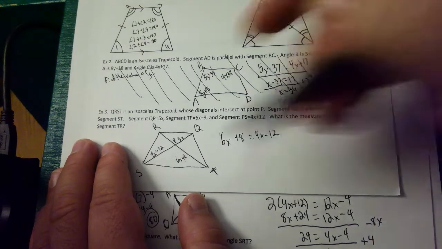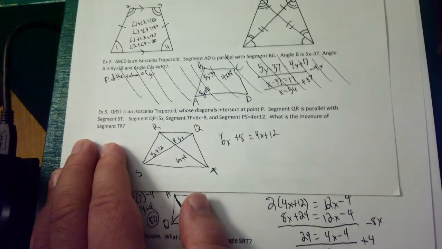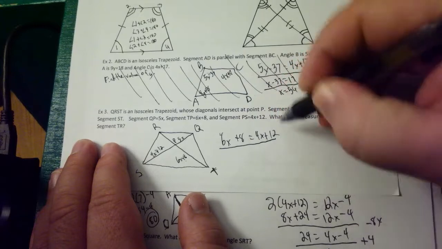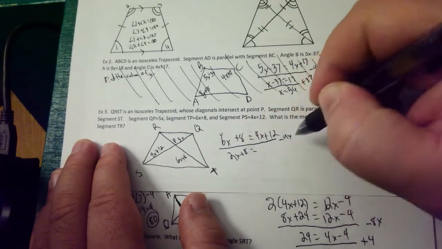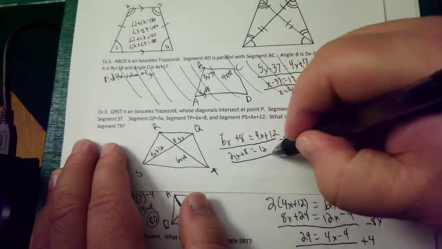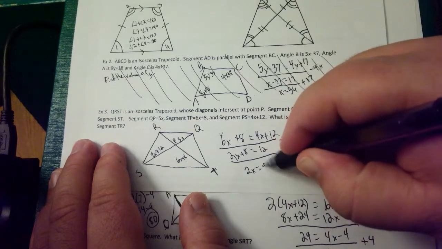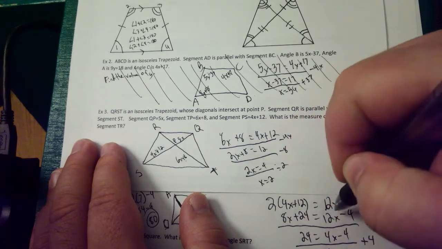Thank goodness. That's plus 12. I was going to say, I messed this one up too, but I didn't. Okay. So, to solve this, I would subtract 4x on both sides. So this will be 2x plus 8, and this will be 12. And then I'm going to subtract 8 on both sides, so 2x would be 4. So x is going to be 2, because I would divide that by 2.